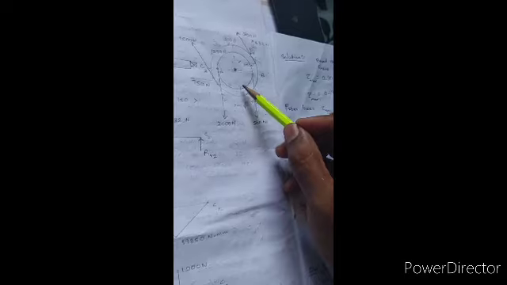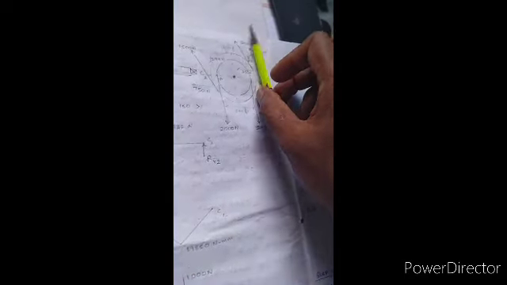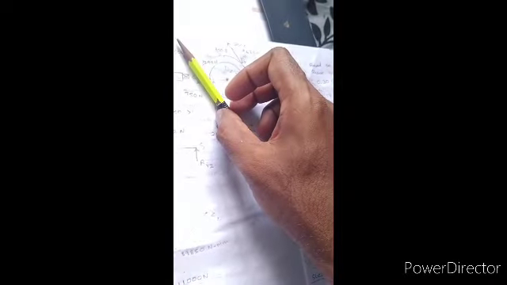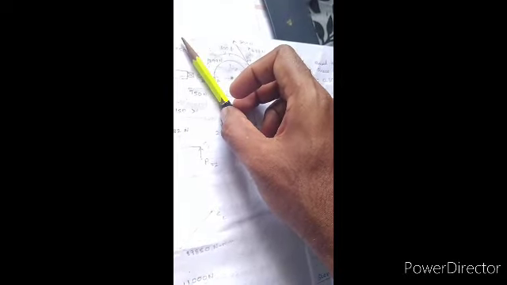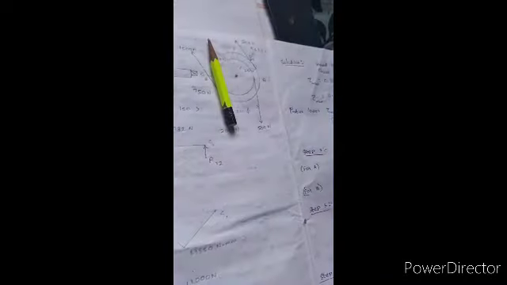On pulley B, we converted this inclined force into vertical and horizontal. Similarly, we converted this 1500 force into vertical and horizontal. Okay. So the vertical component for 1500 is 1299.